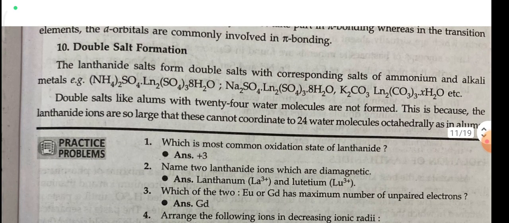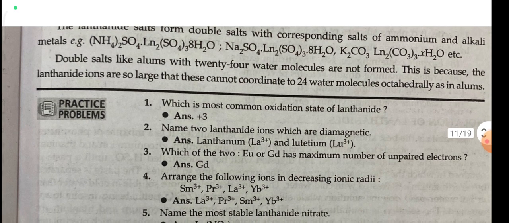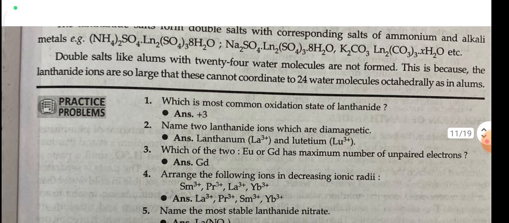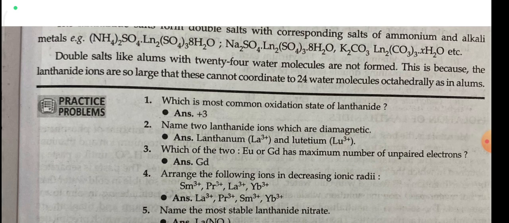Double salt formation. The lanthanide salts form double salts with corresponding salts of ammonium and alkali metals. Double salts like alums with 24 water molecules are not formed. This is because the lanthanide ions are so large that they cannot coordinate to 24 water molecules octahedrally as in alums.